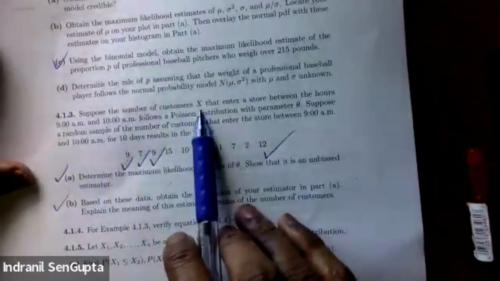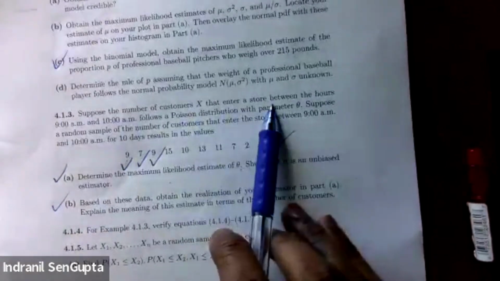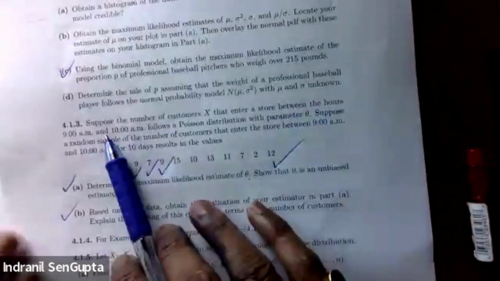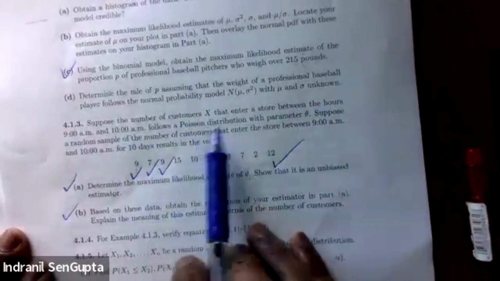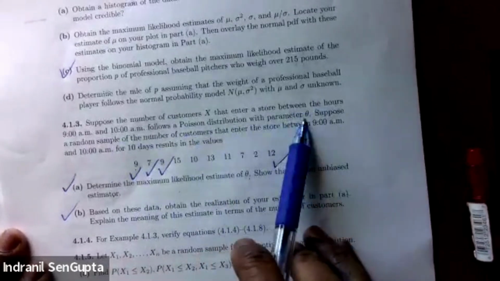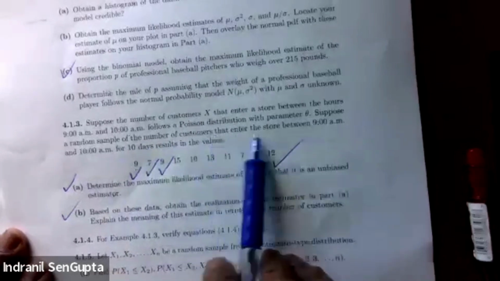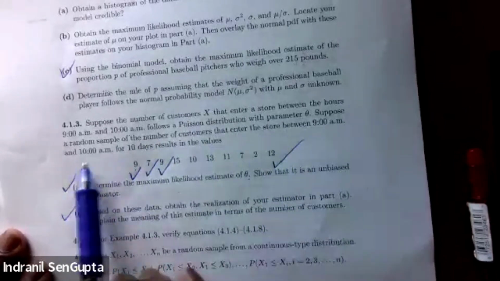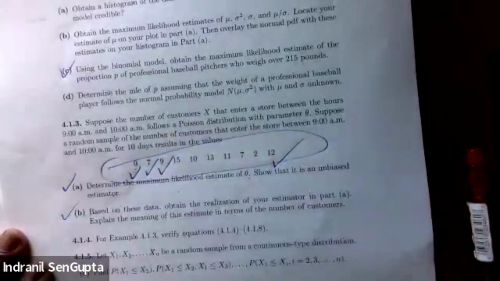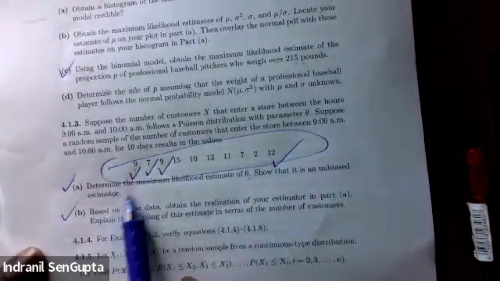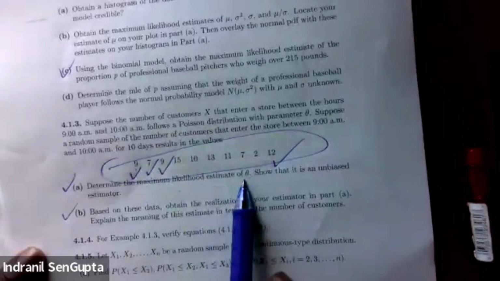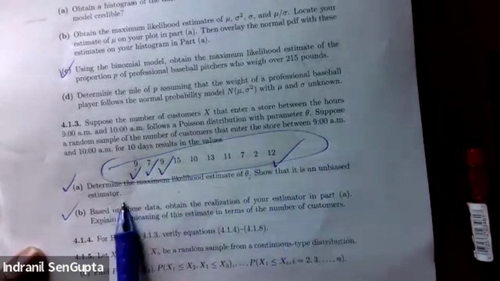Suppose the number of customers X that enter a store between the hours 9 a.m. and 10 a.m. follows a Poisson distribution with parameter theta. Suppose a random sample of the number of customers that entered the store between 9 a.m. and 10 a.m. for 10 days results in these values. So we have this bunch of values. Determine the maximum likelihood estimator of theta and show that it's an unbiased estimator.